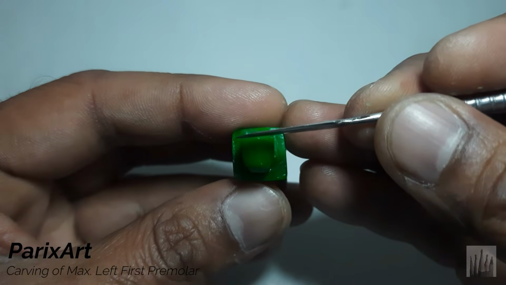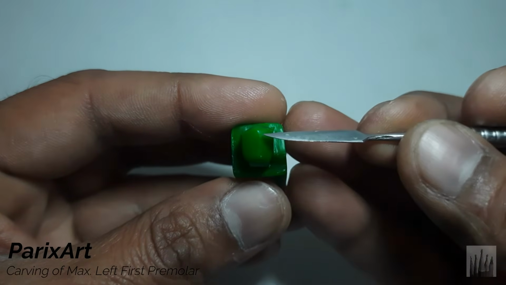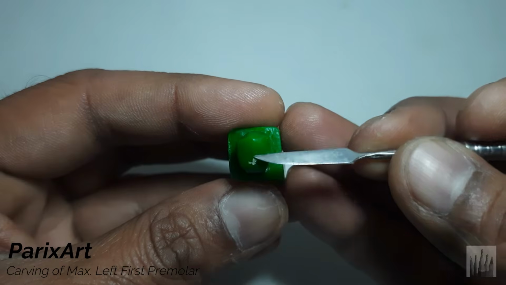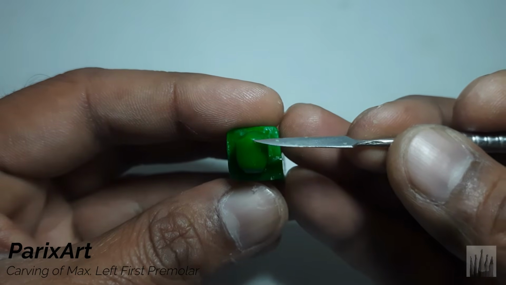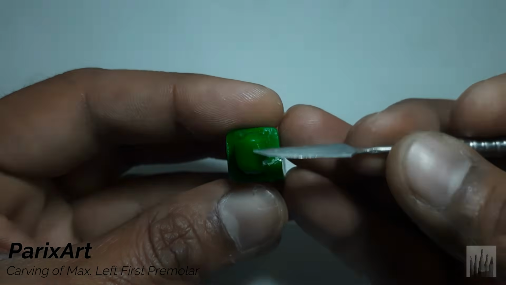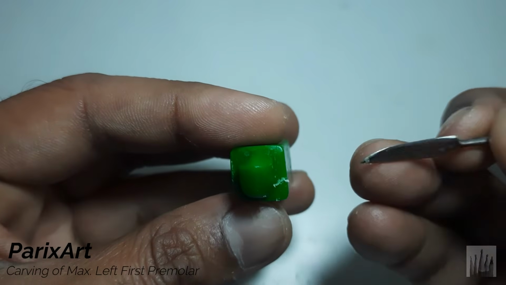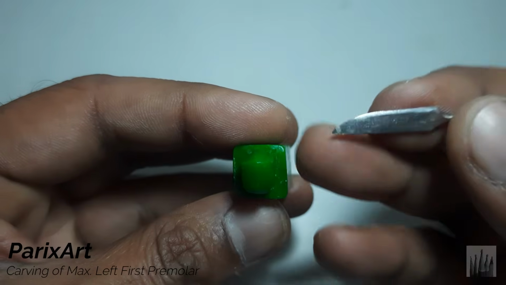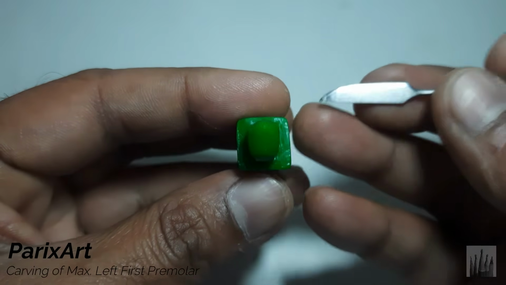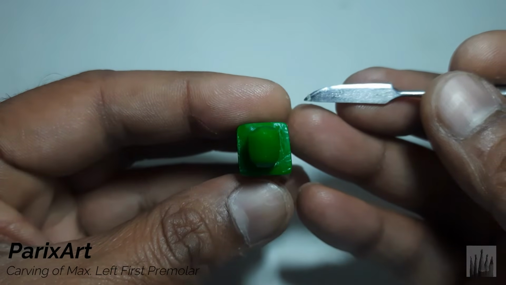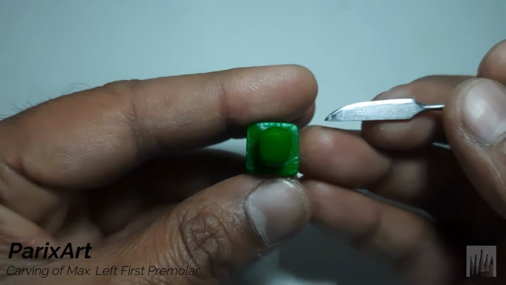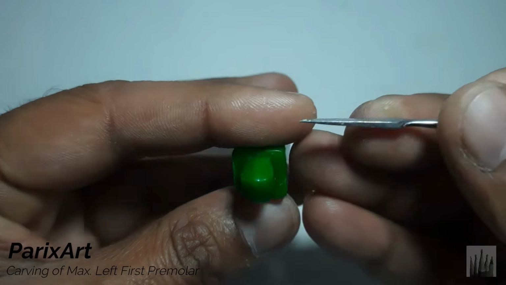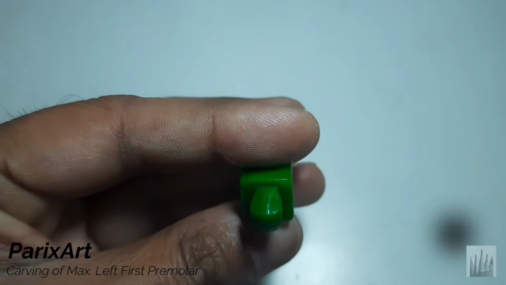Still they are in the straight line. Just aligning the cusp line. We need slightly more depression here.